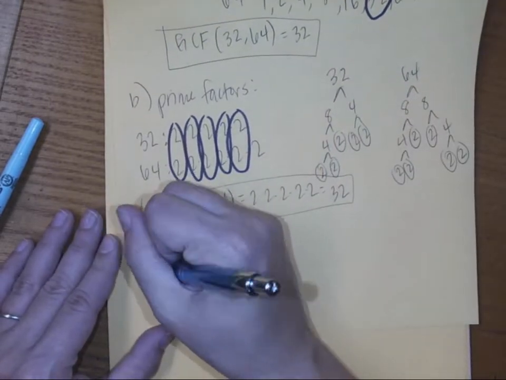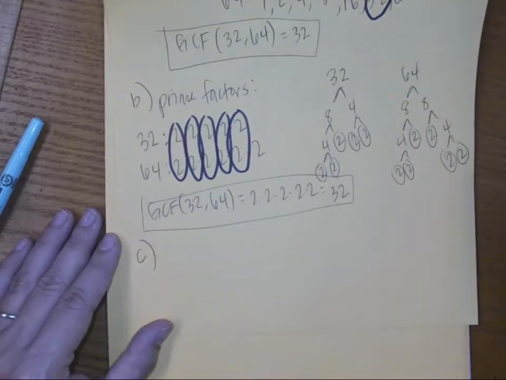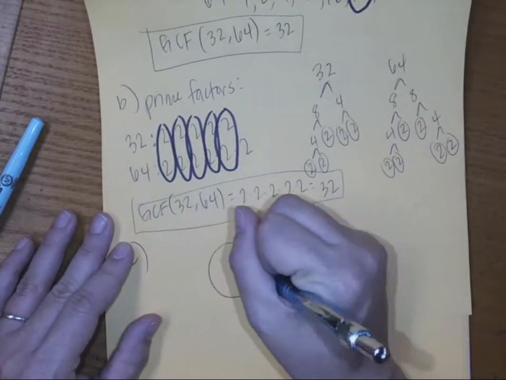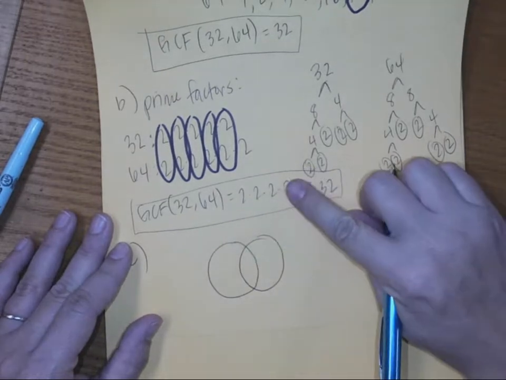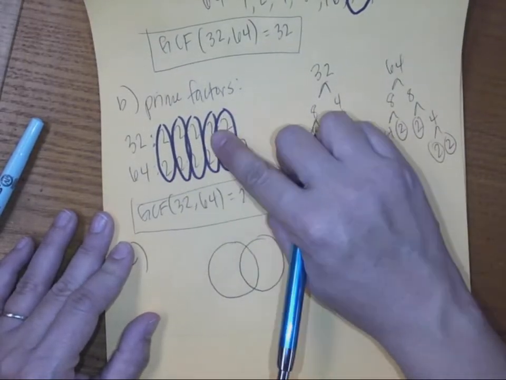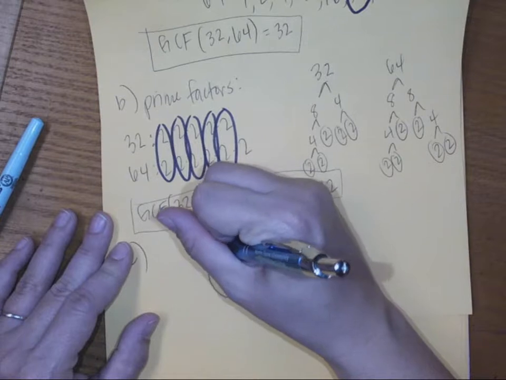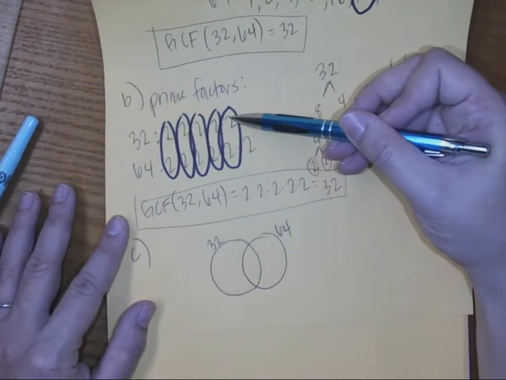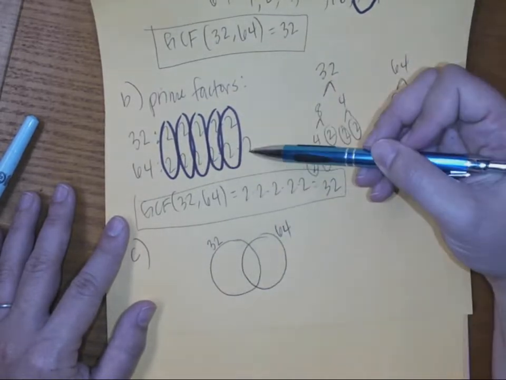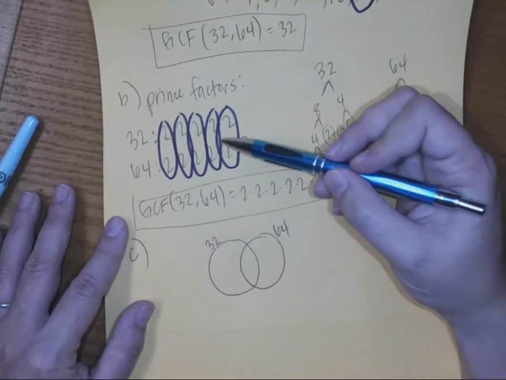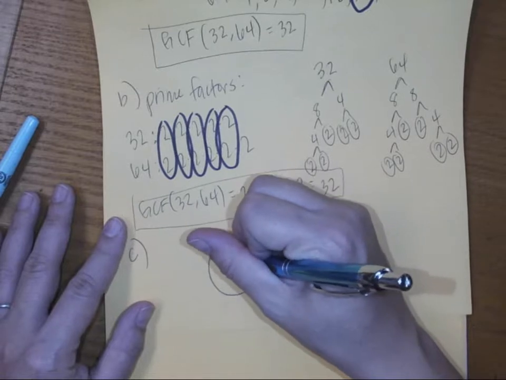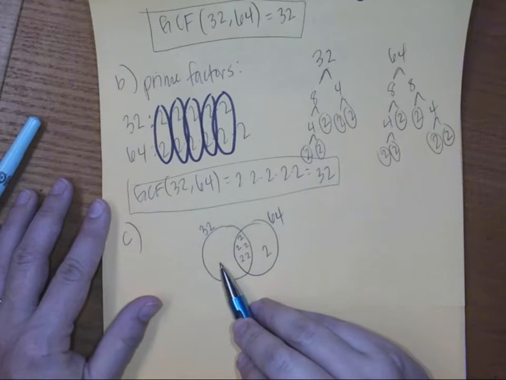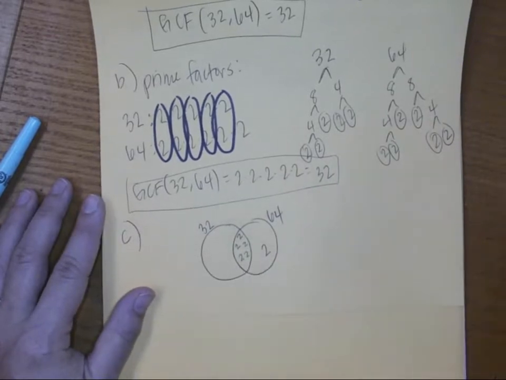For part C, drawing a Venn diagram and shading where the greatest common factor is. So the Venn diagram for this, we use the prime factorization. So all these 2's right here. This is the prime factorization of 32, the prime factorization of 64. So I need 5 2's in the 32 circle, and I need 6 2's in the 64 circle. Well, since they have 5 in common, I need to put 5 2's in the middle. 64 is going to have an extra 2. 32 doesn't have any more because 32 is just the 5 2's.